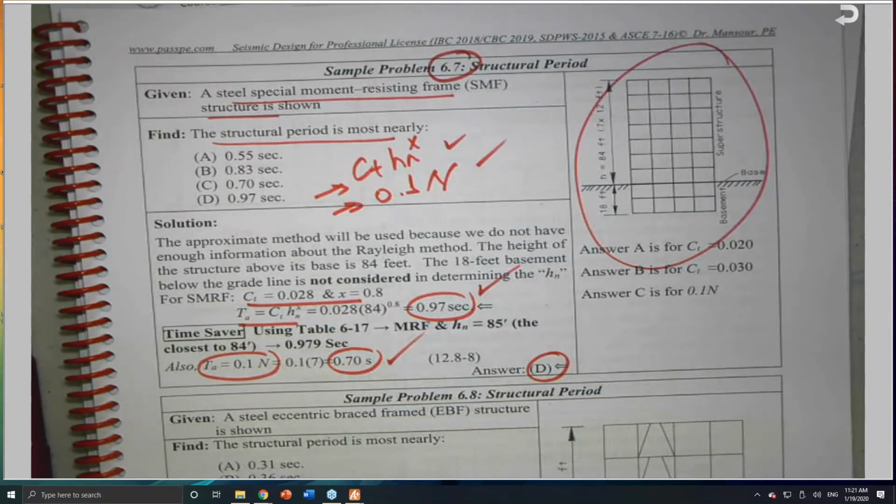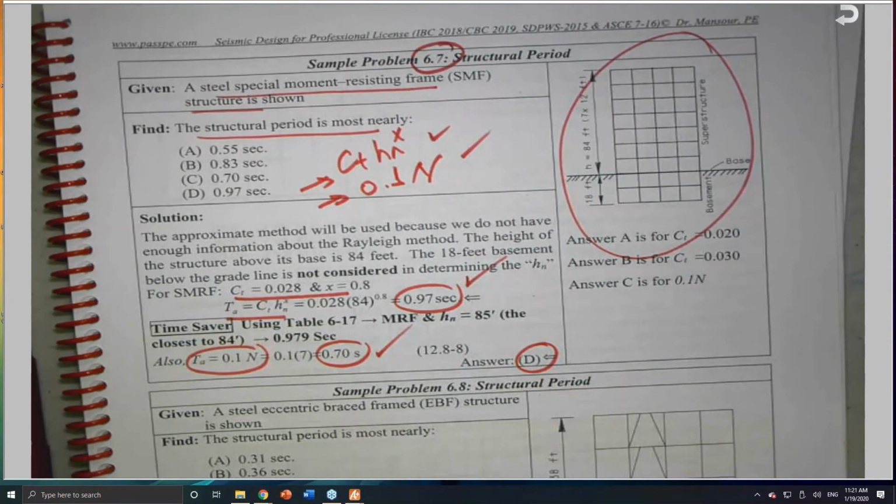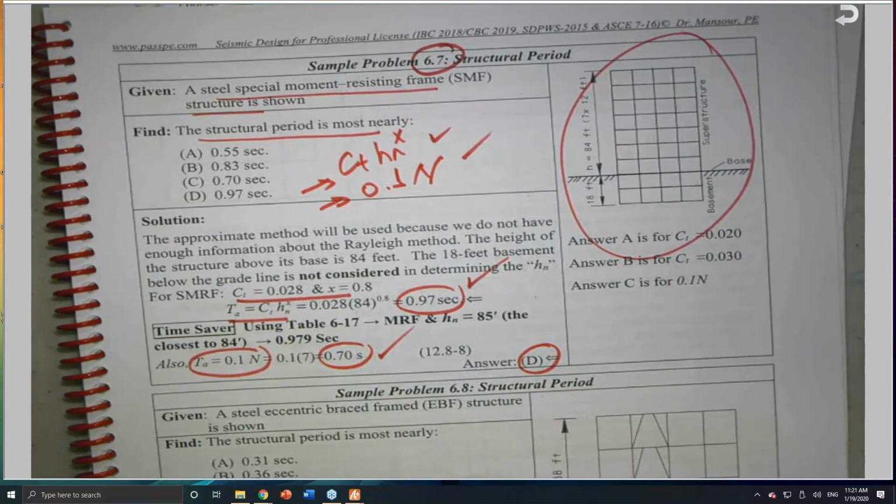Okay, as I always joke with you, because we are getting close to lunch and we start to think about lunch. So, do you agree with me that answer D is the best answer? Why?